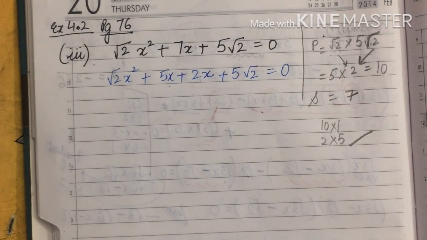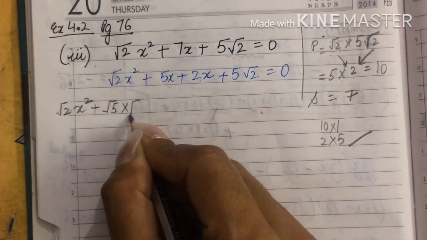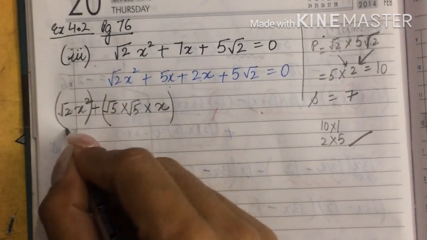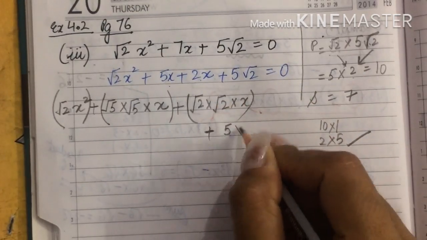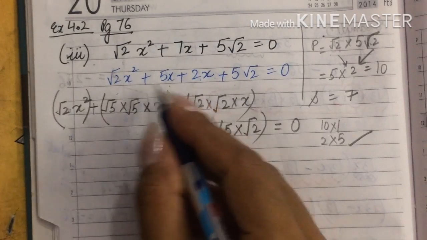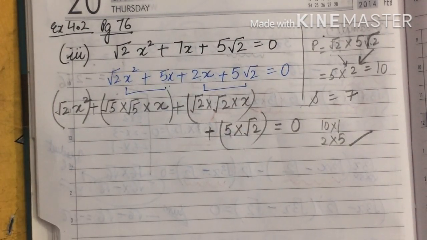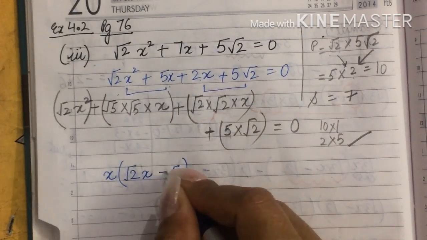Now I'm going to factorize each of the numbers into their irrational factors. So this is root 2 x square, no change here. Writing this as root 5 into root 5 into x. This can be written as root 2 into root 2 into x, and the last one can be written as 5 into root 2 equals 0. This is completely optional. Now let us find the common factors from the first two terms and from the last two terms. From the first two terms, I can see only x to be common. The numbers are different. There will be no common factor other than x. Once you take x common, what is left here? You are left with under root 2 and x. From here you will be left with just positive 5.